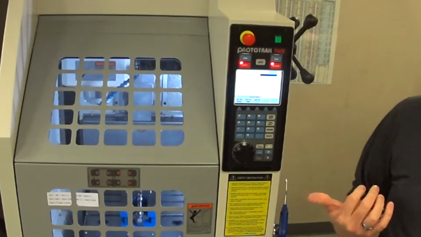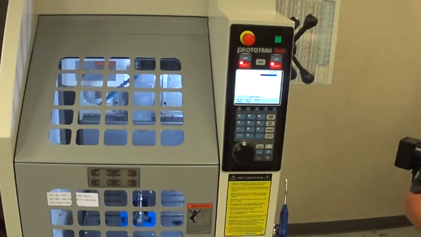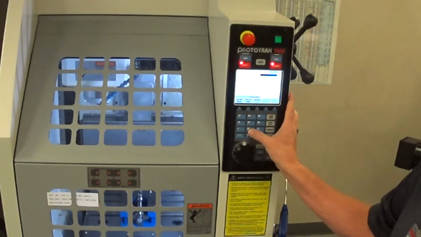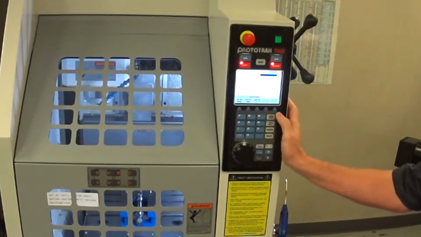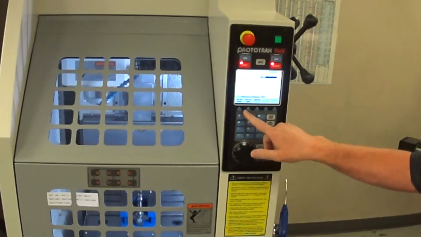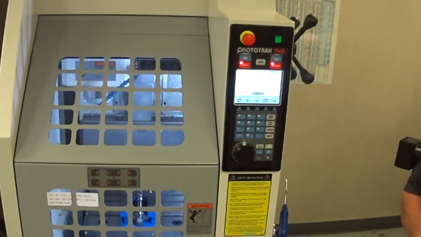Program numbers have to be numbers, up to 8 digits. Cannot have letters in it, all has to be numbers. So if you do a program number, hit abset, then go to beginning. Now here's your different program screens.